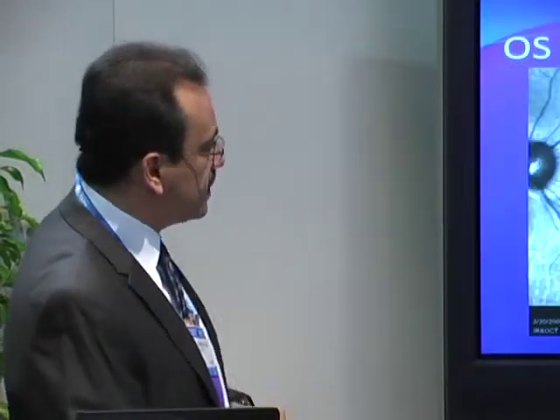longitudinally. Again, the OCT provides me with a fantastic anatomical view of what's happening with the tissue, but again, it doesn't give me an indication of what the functional status of the eye, of the retina is in these individuals.